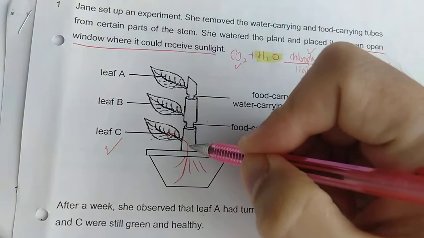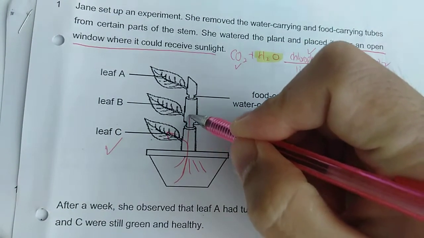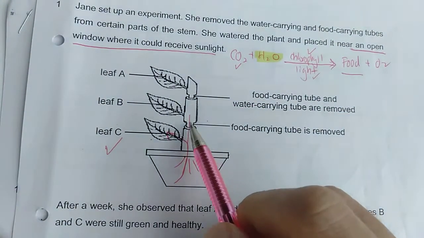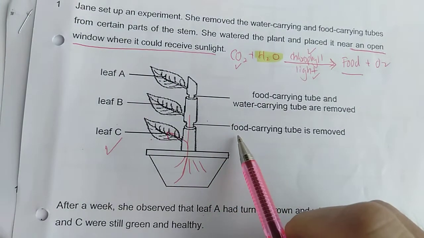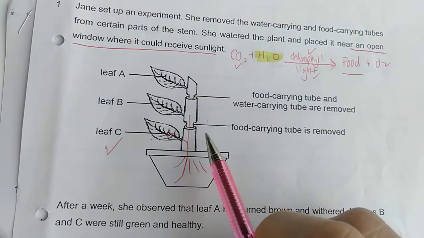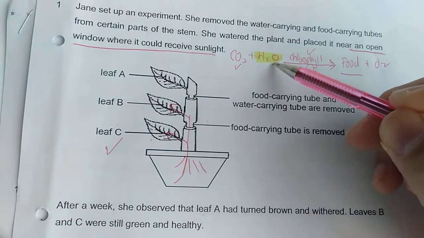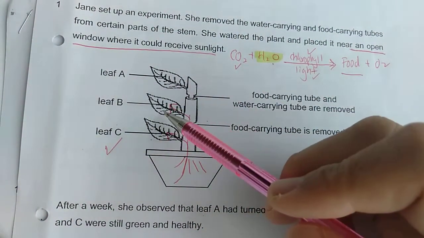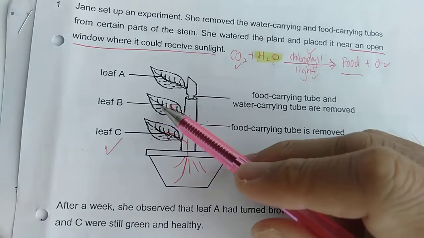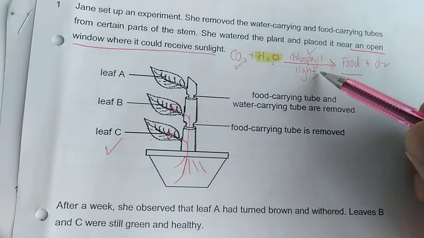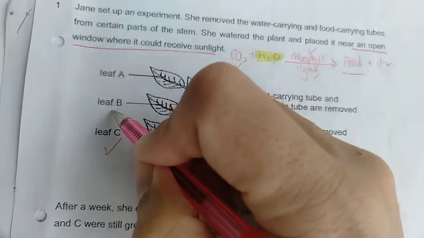How about leaf B? The water carrying tube can still go up past this cut part, because what was cut was a food carrying tube and not the water carrying tube. So leaf B will still receive water. It still has carbon dioxide from the air in the surroundings. It has chlorophyll in the leaf cell. It has light. So leaf B, can it make food? Yes, it can. No problem.